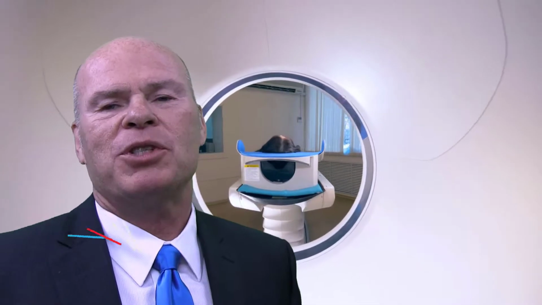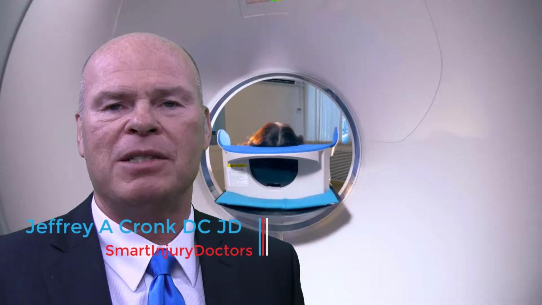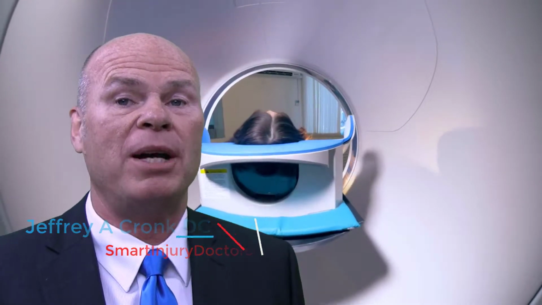What I want to talk about today is MRI for spinal injuries. Now, some have heard me talk about MRI before. MRI is not the best test. It's certainly not the best primary test for ligament damage to the spine. MRI, generally, for a spinal injury is what's called a secondary imaging study.